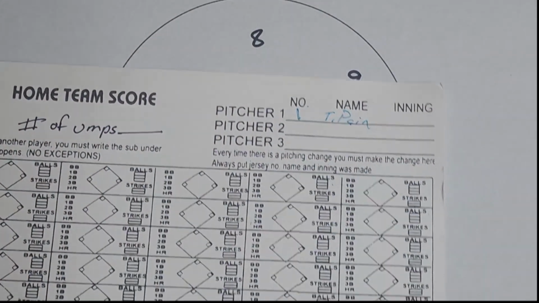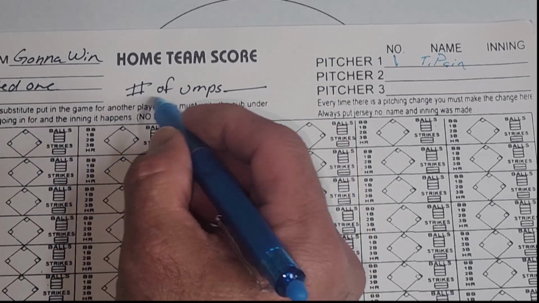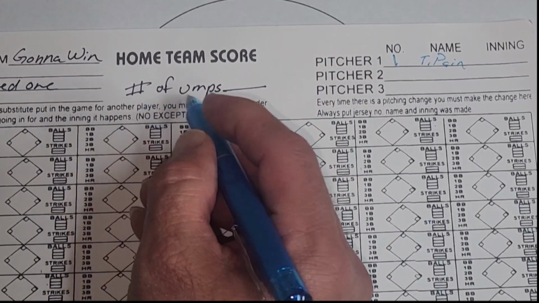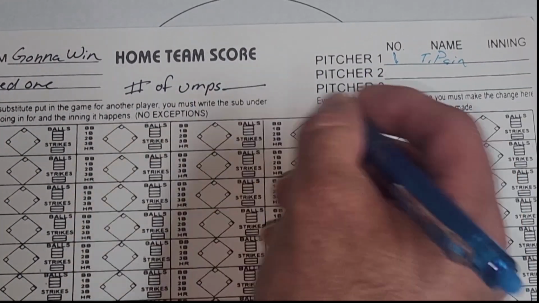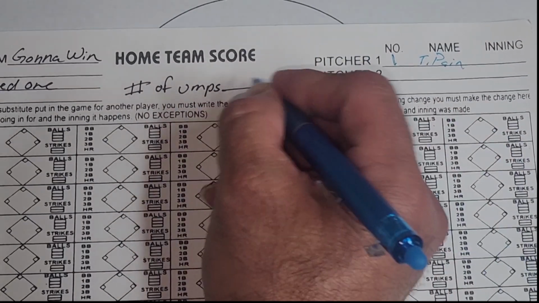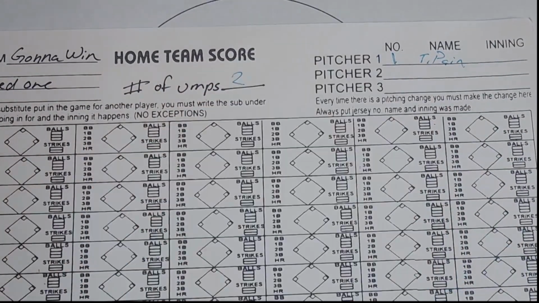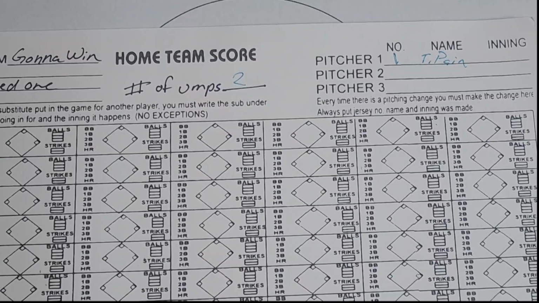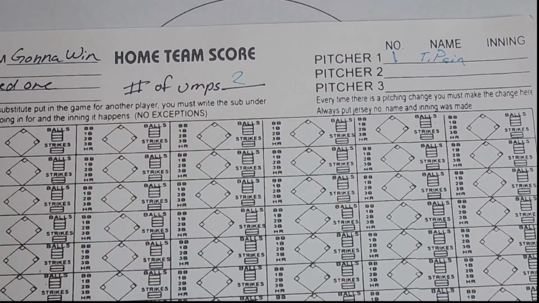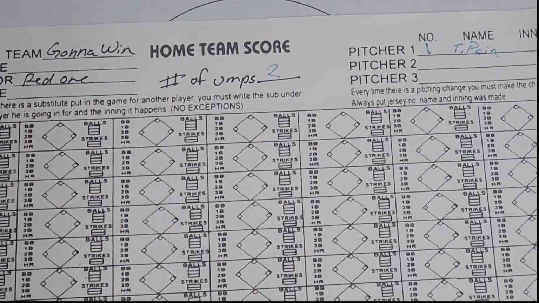During the game, it'd be great for you to write how many umps we have in the game. If there is one ump, write 1. If there's 2 umps, we'll write 2. Whichever, we should have 1 or 2 umps. If there's none, then we're just going to write 0 for that. Okay? Then we do the same thing on the opposite side.